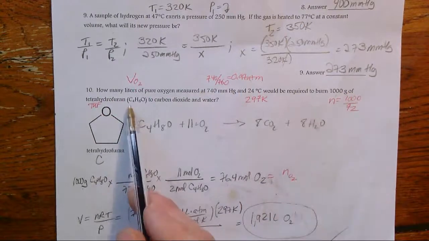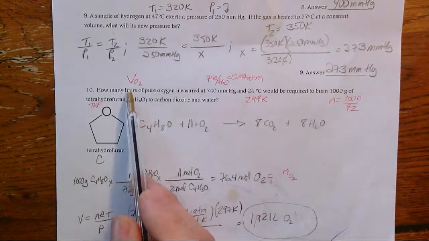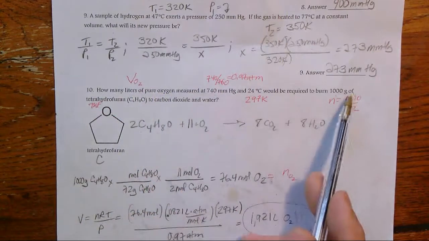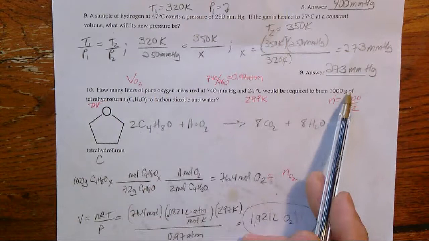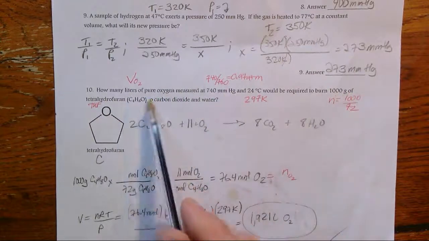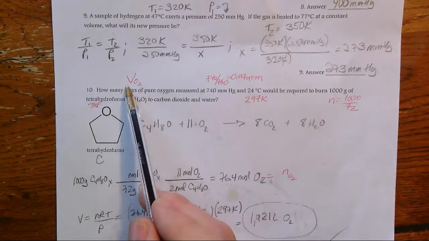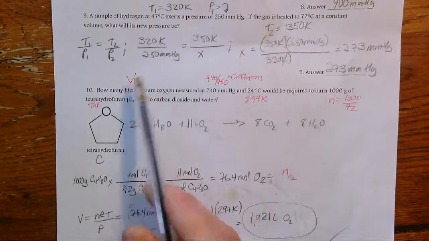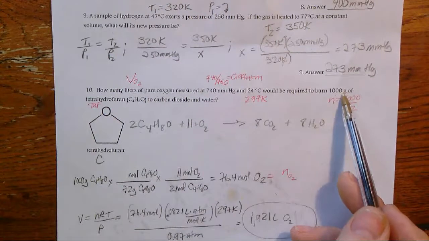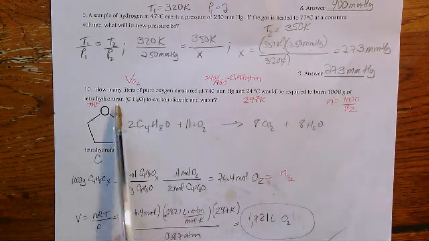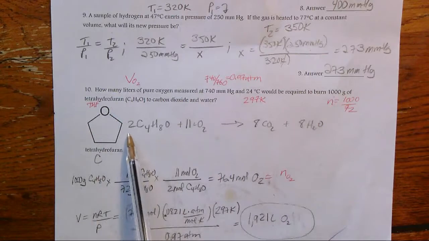Well, I could get N for tetrahydrofuran, but I'm solving for the liters of oxygen, so I better make sure I know what I'm doing here. Why don't I figure out how many moles of oxygen are needed and then convert to volume using PV equals nRT? Well, they don't give us how much oxygen is involved, but I can figure that out because I'm burning 1,000 grams of THF.